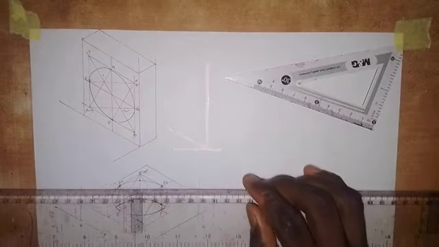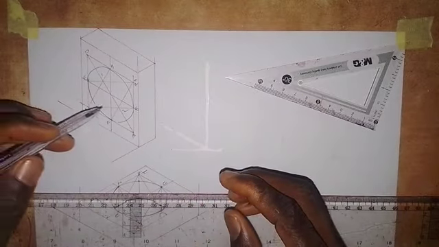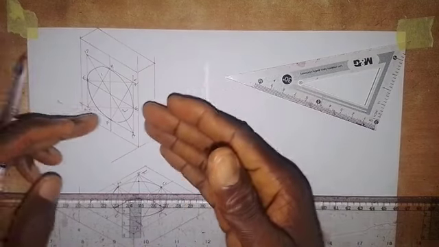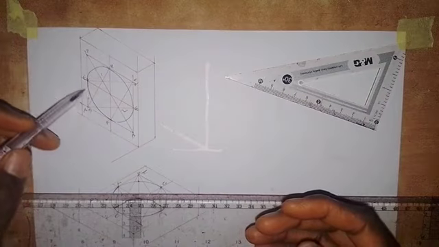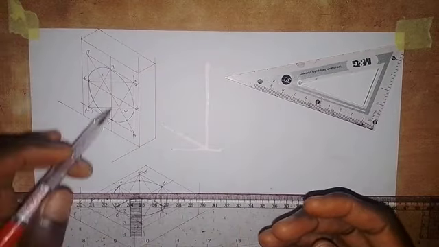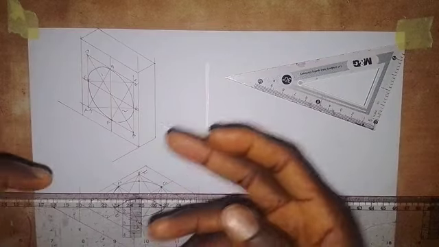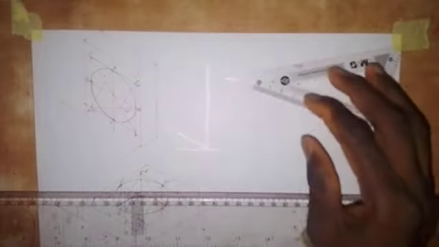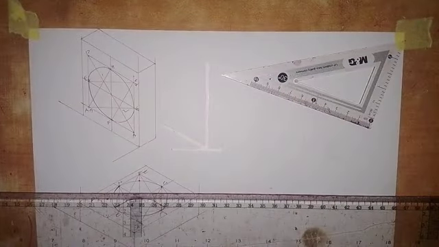What will make us able to see the other part at the back of this circular hole is the wideness of the isometric circular hole. As this one is wide, you should be able to see the other part, coupled with the thickness of the isometric block. That is what we need to consider.